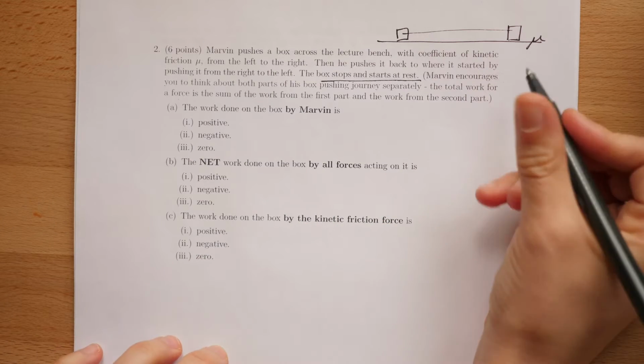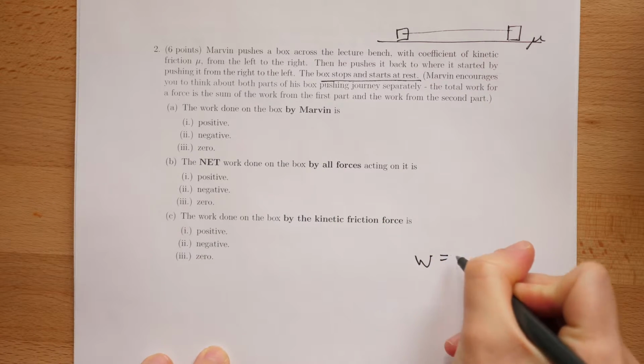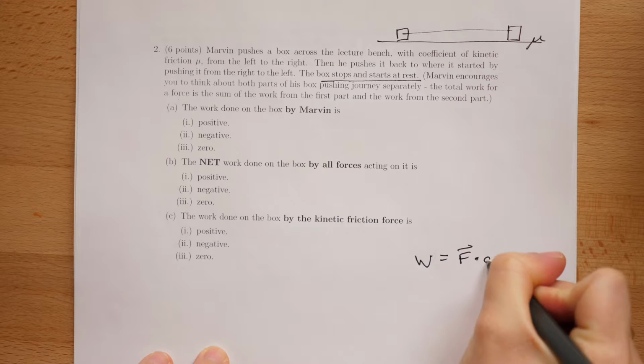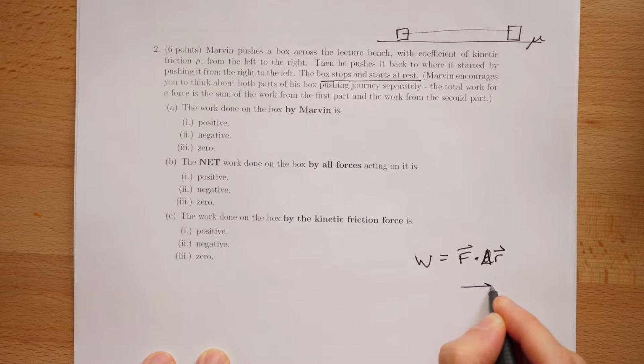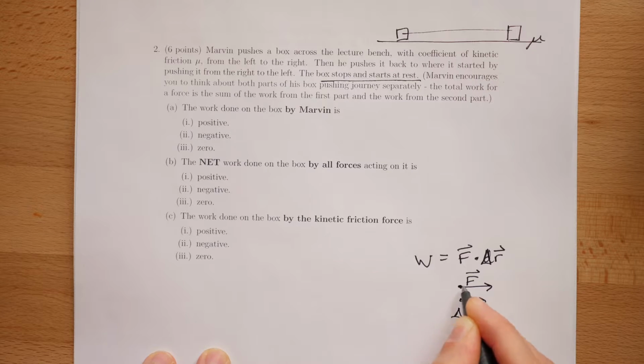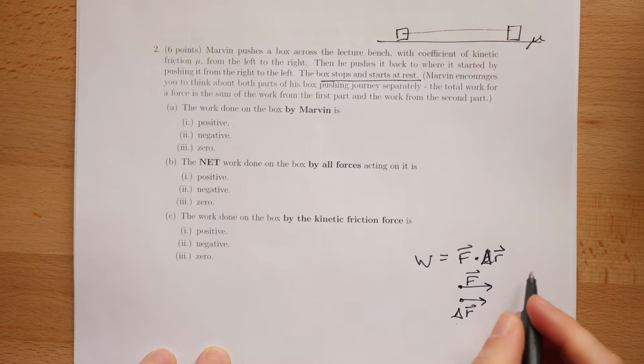So if you think back to dot products, the work is the force dotted with the displacement, delta R. So if the force and the little piece of the displacement vector delta R are in the same direction, it'll give you a positive work.